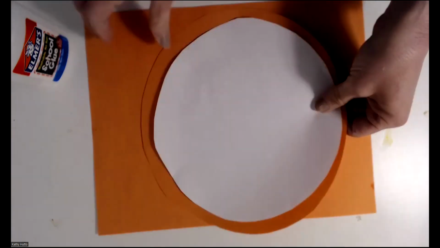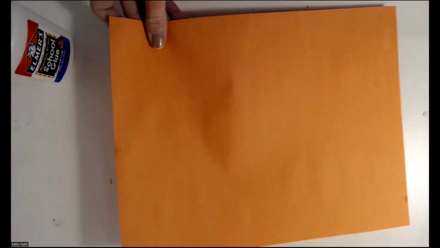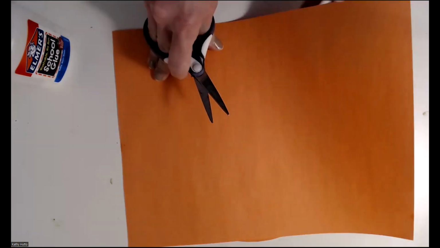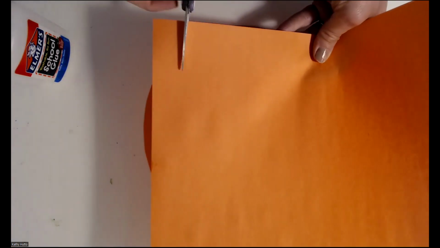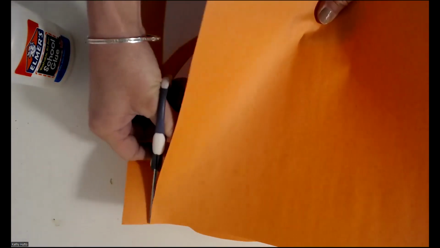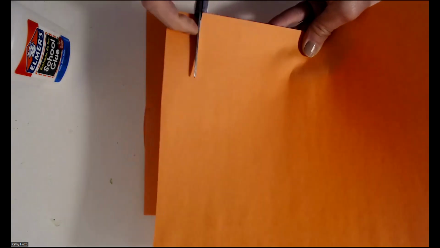So the next thing I'm going to do is take my other piece of paper and cut some strips. I'm going to need 6.